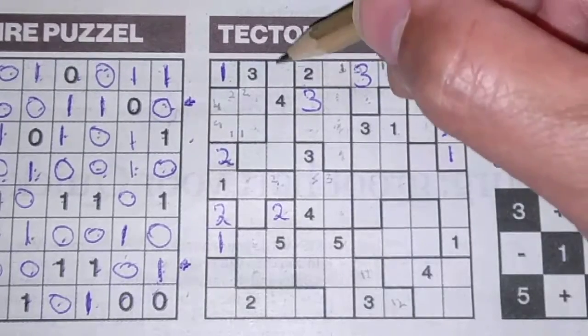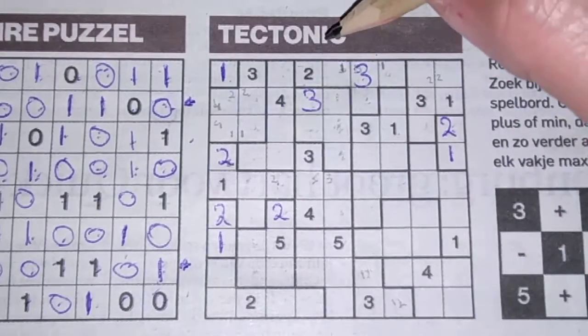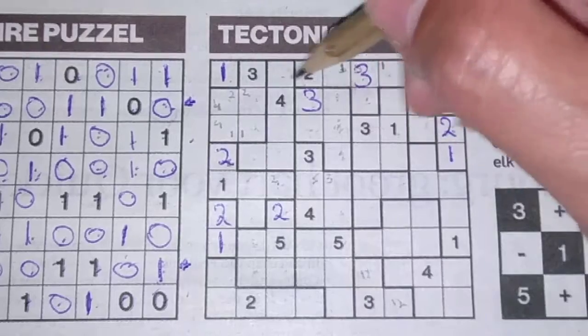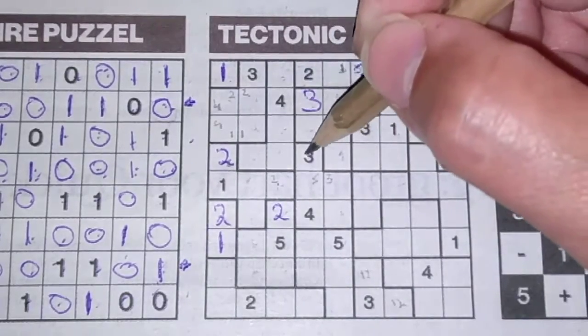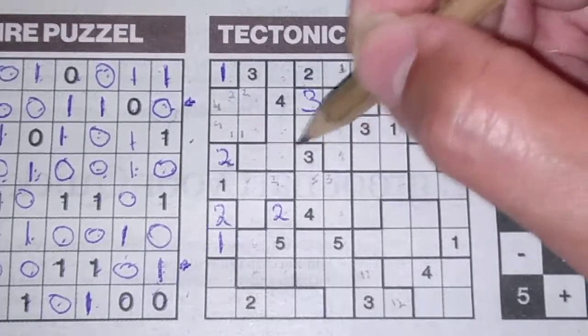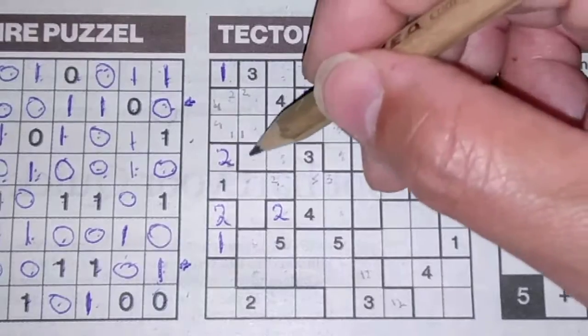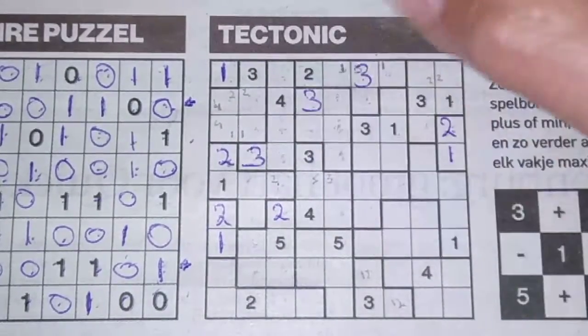We have in this area 1, 2, 3, 4, 4 missing numbers. One of the missing numbers is a 3. I cannot fill a 3 here. We have a 3 there. I cannot fill a 3 there. We have a 3 here. And I cannot fill a 3 there. We have a 3 here. 3 cannot be filled here. One box left for the 3 should be there.